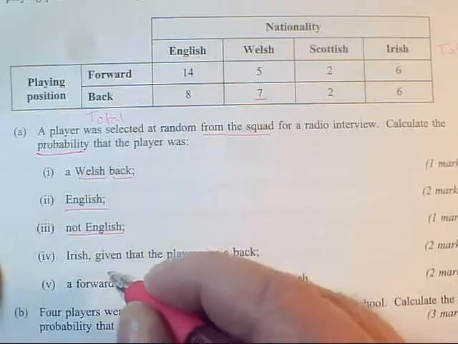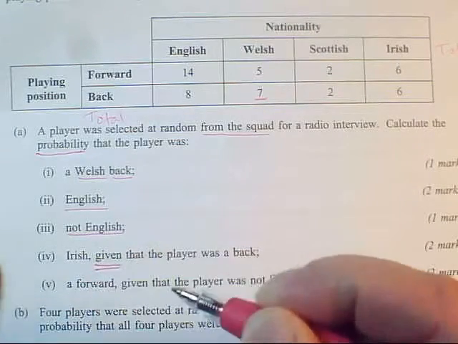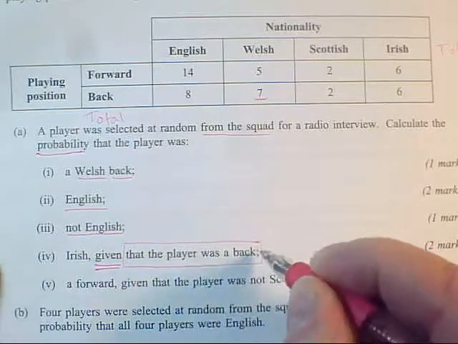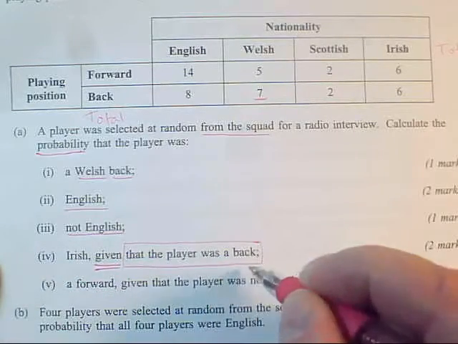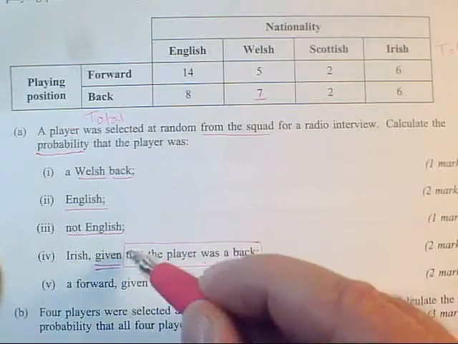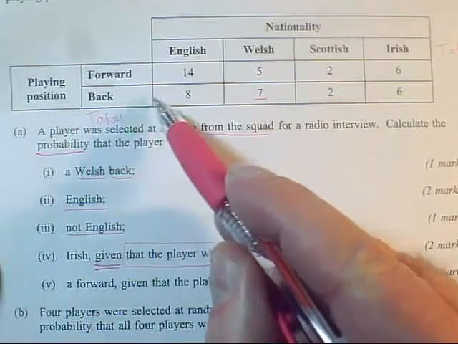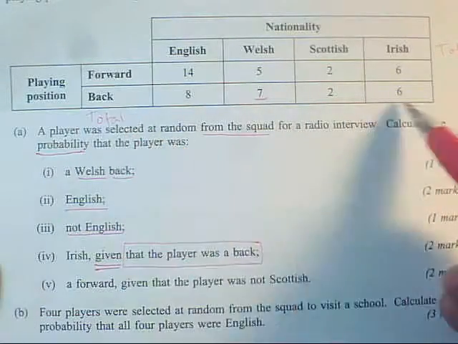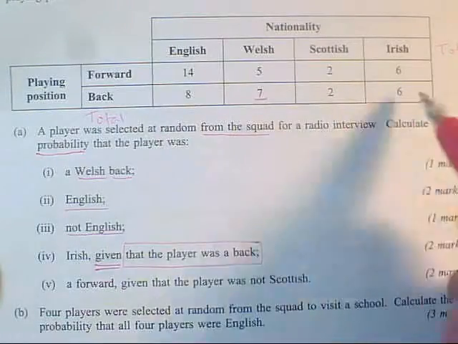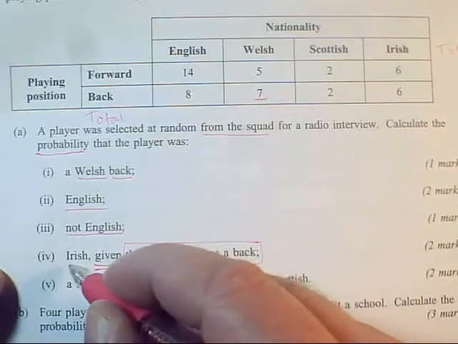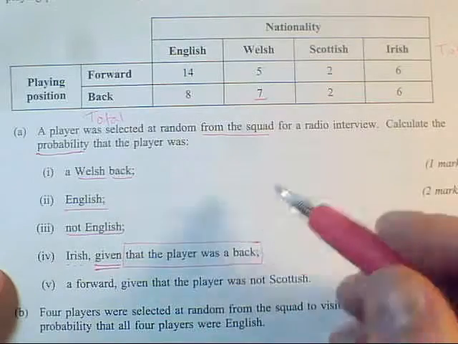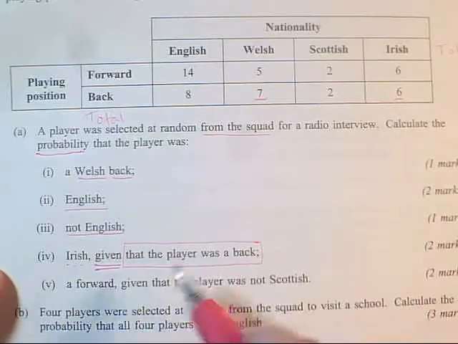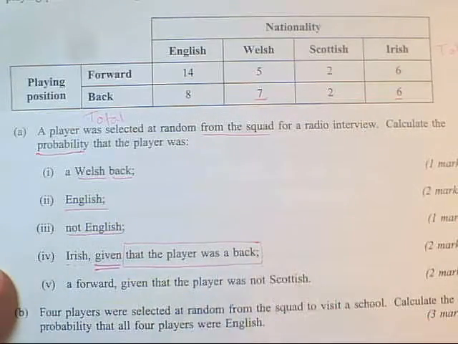Now it gets a little bit more interesting. Here we've got this keyword given. What are we given? We are given that the player was a back. This is the clue to what our total is going to be out of. We are interested in all the players that were backs, so we're just interested in that row. For the first time, we can forget this overall total and look at the information on this row, including the total number of backs. I'm interested in the fact that they were Irish, given they were a back. So I'm not interested in these Irish forwards at all, but I'm interested in this number here. That's how we get the top number and the bottom number for that one.